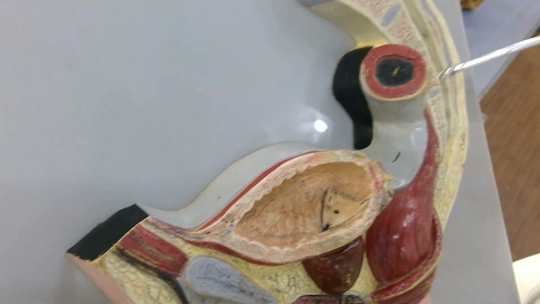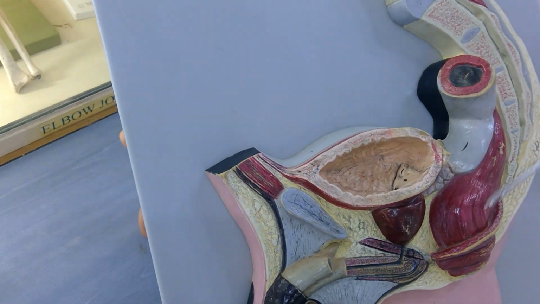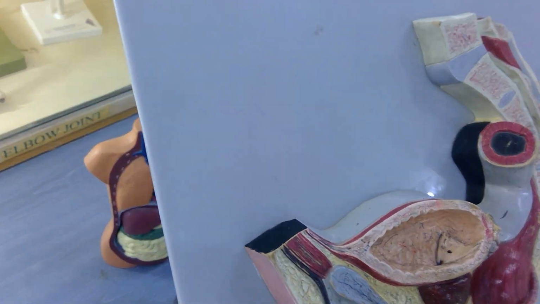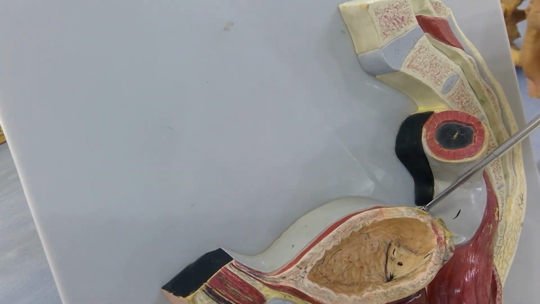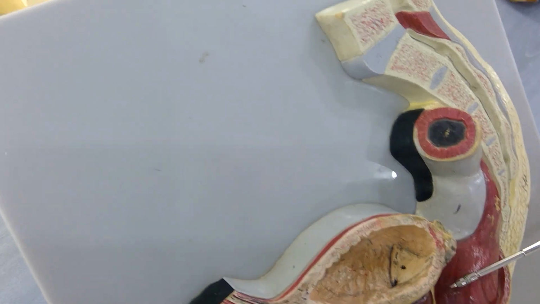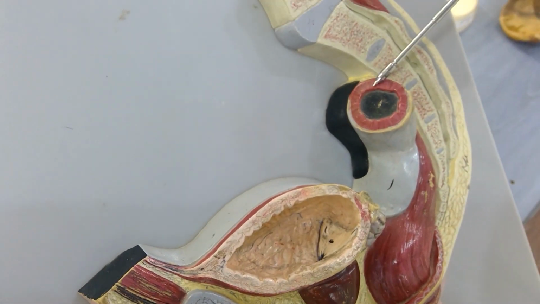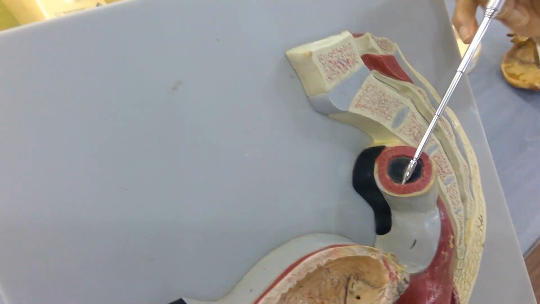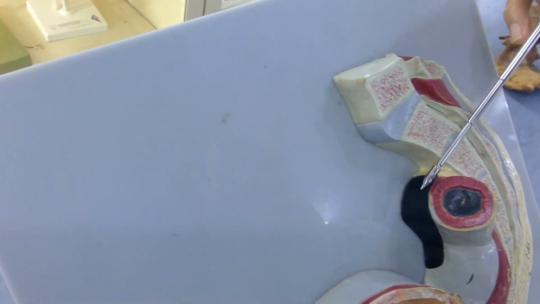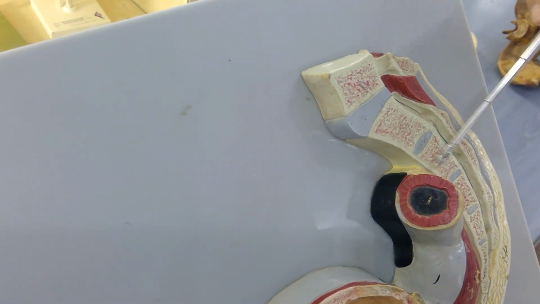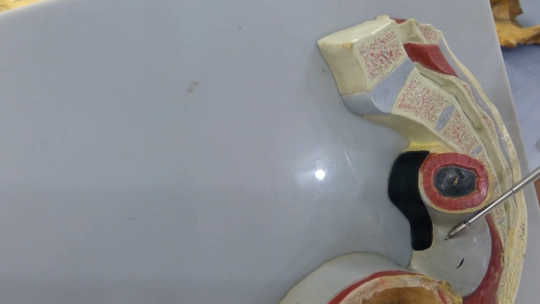So the rectum can be divided into three parts: upper, middle, and lower. The upper part is covered by the peritoneum laterally and anteriorly. The middle part is covered by the peritoneum anteriorly only, and the lower part is without any peritoneal covering. This is the rectum. Above would be the sigmoid colon. So this is the rectosigmoid junction. The sigmoid colon is totally intraperitoneal, covered all around by the peritoneum.